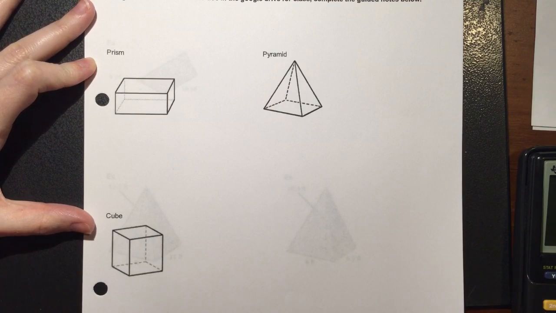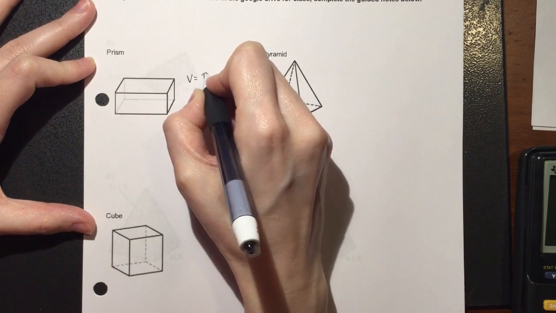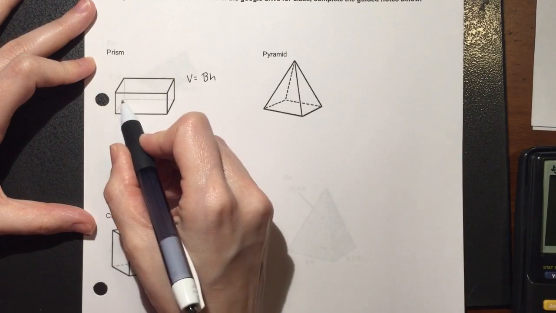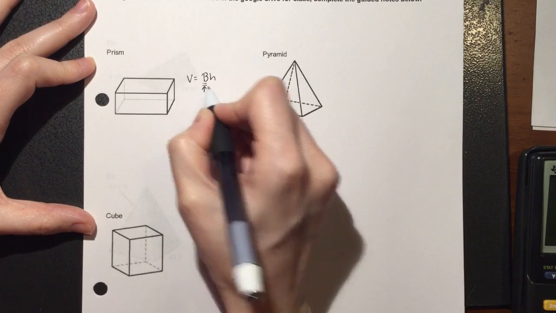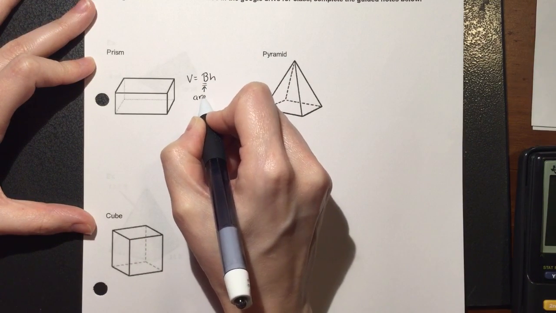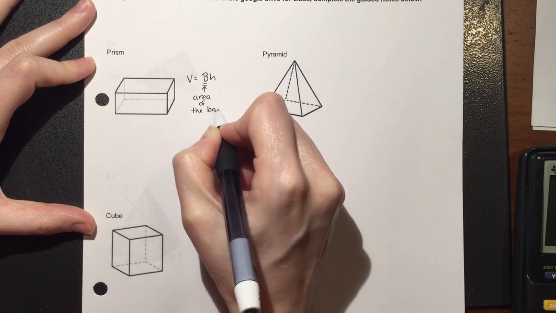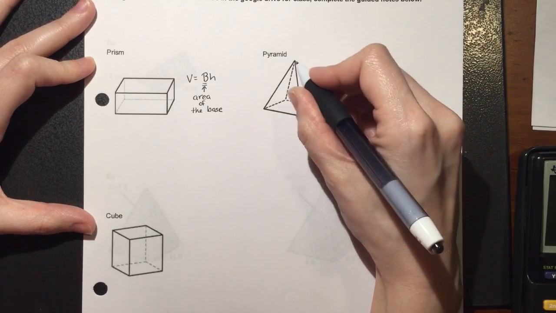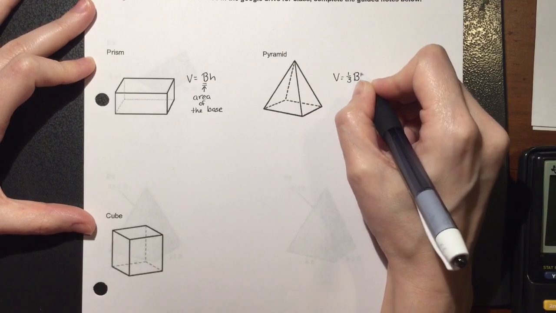Looking at prism, you'll remember in the last set of notes that I told you the volume for a prism is going to be equal to base times height. And then you would have to look at whatever base that you have, in this case it would be a rectangle, and then substitute in whatever the formula is for the area of the base. And then looking at the formula for a pyramid, anything that comes to a point is going to be 1/3 base times height.